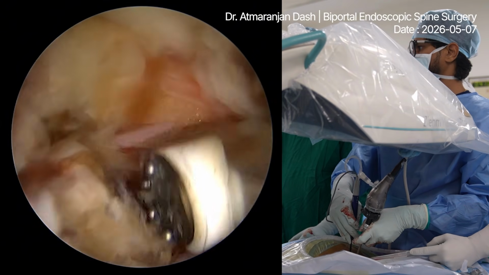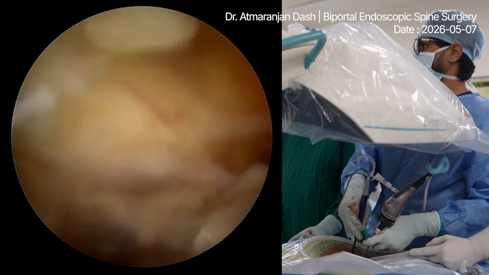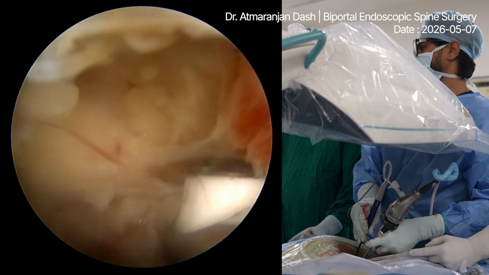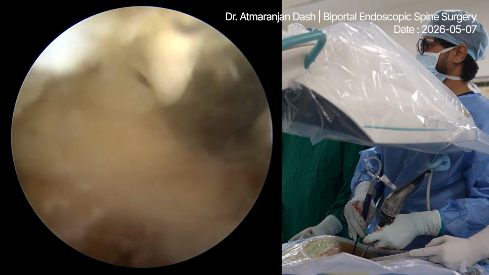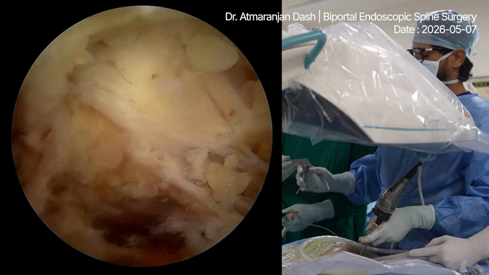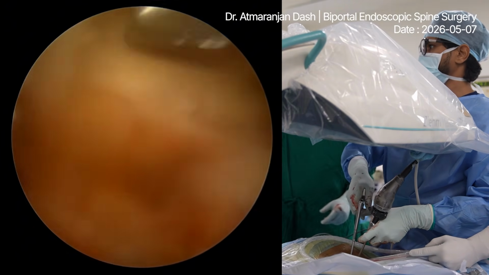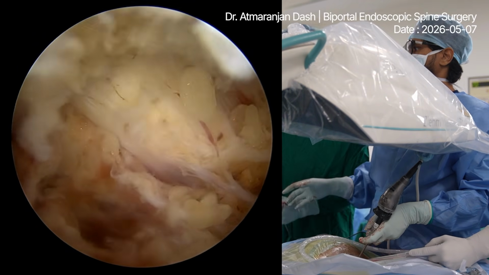Carrison, please. Use a curved carrison always in these areas, because it's foraminal work.